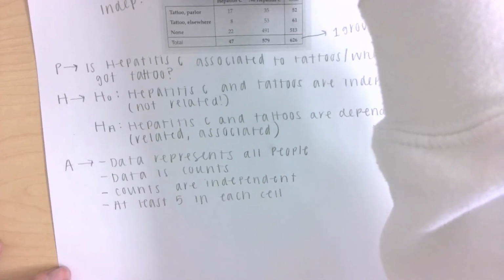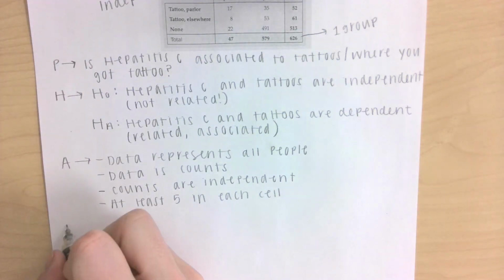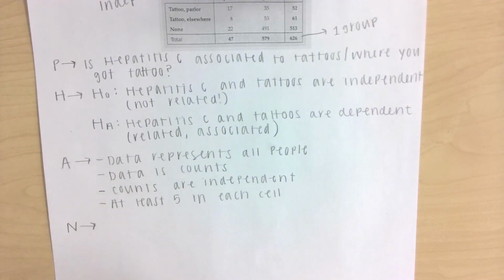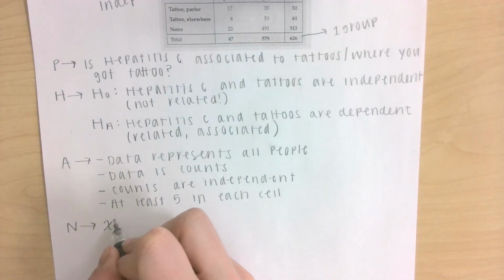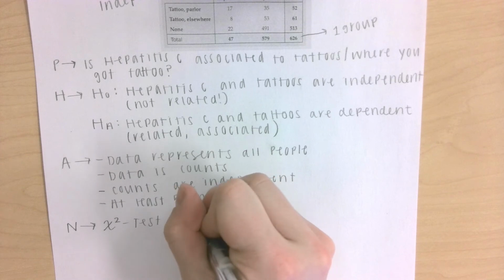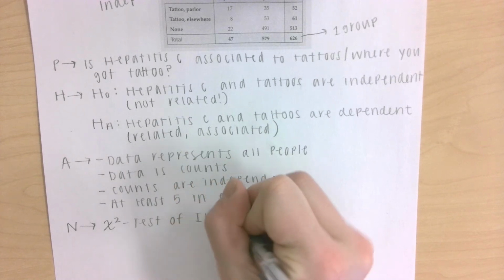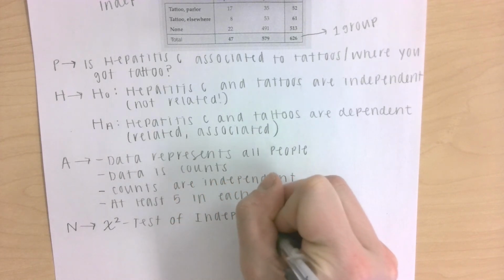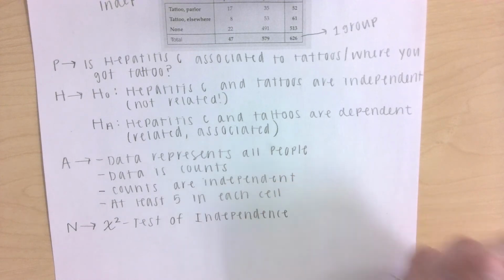Okay, next up in phantoms is N. This is where I'm naming the test. We kind of already talked about this in the beginning. We said this was a chi-squared test of independence. Again, a few things told me that I should run independence versus homogeneity. 1, this came from just one group of people. And 2, I'm looking for the relationship between two variables.